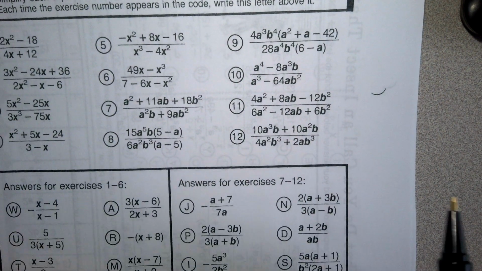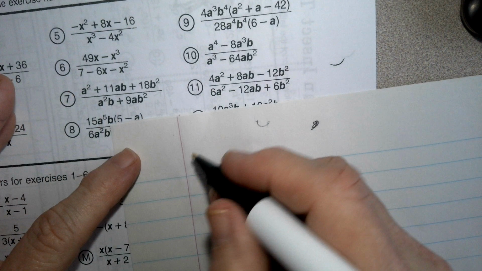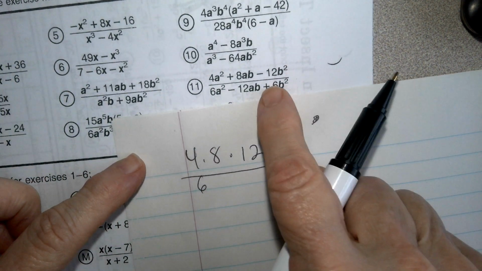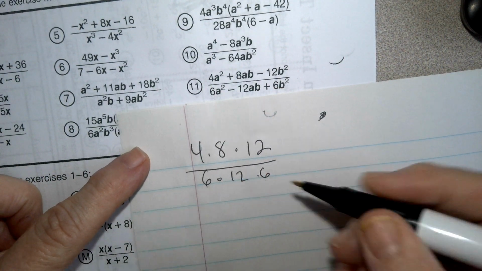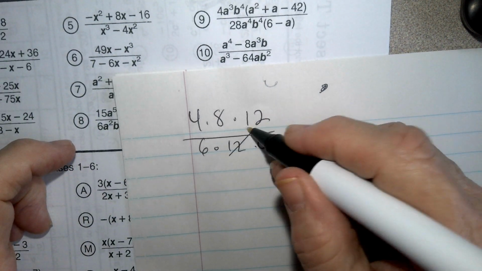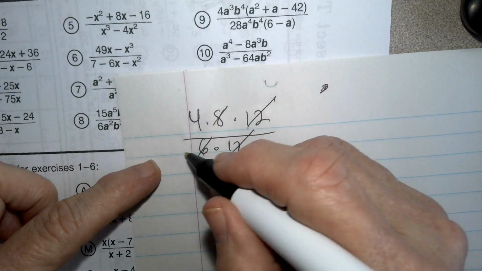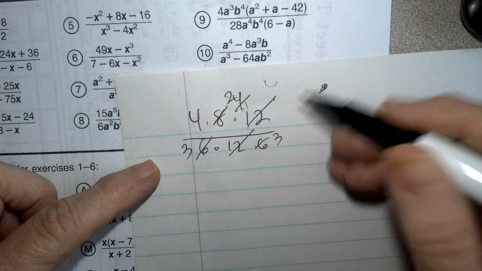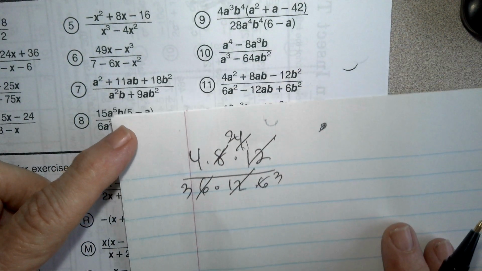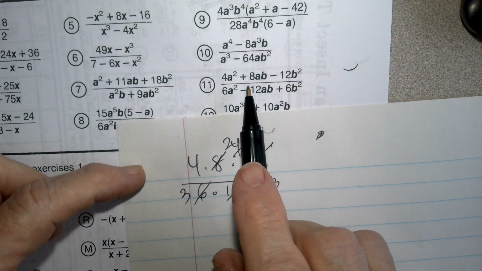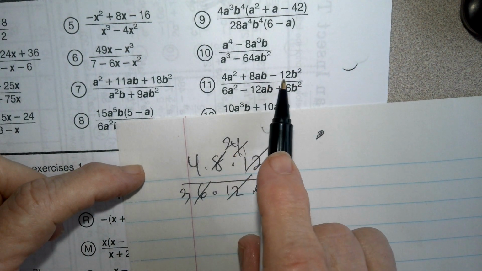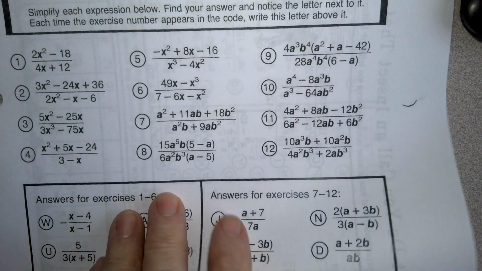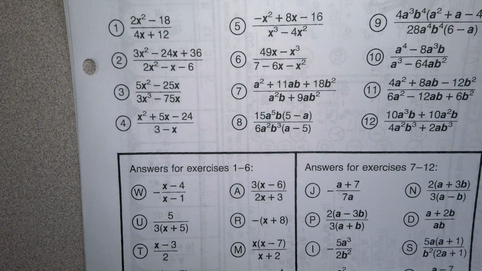If I had a 4 times an 8 times a 12, and I had like 6, 12, 6, I could start reducing right away. 6 goes into that, 3, 4, and 2 goes into those, 2, 3, and so on. And I could keep on reducing. But you cannot do that when you've got a plus or a minus. It's only when there's multiplication together. So we've got to do these a different way. So again, only when it's multiplication.